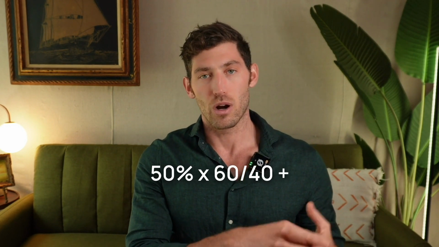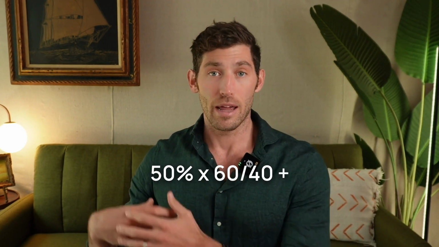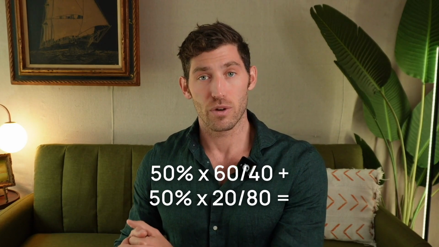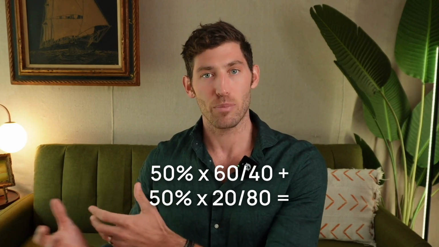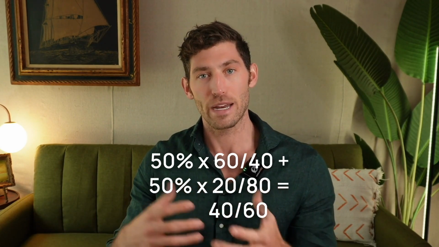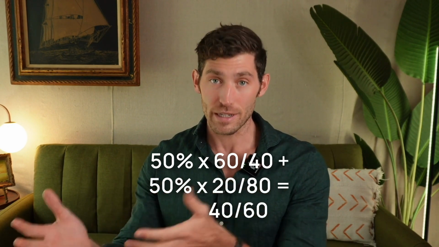So if you generate, say, 50% of your revenue from clients who are in a 60-40 portfolio and 50% of your revenue from clients who are in a 20-80 portfolio, then your revenue-weighted average portfolio is going to be a 40-60. While I'll often argue that diversification is a really important concept for investors, I think the revenue-weighted average portfolio makes it clear that diversification is a really valuable concept to asset managers and advisors as well, in terms of the stability that it can bring to their business.